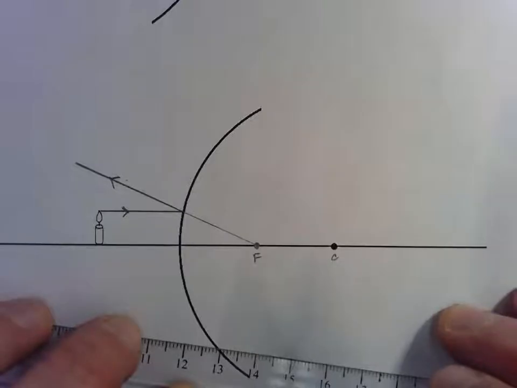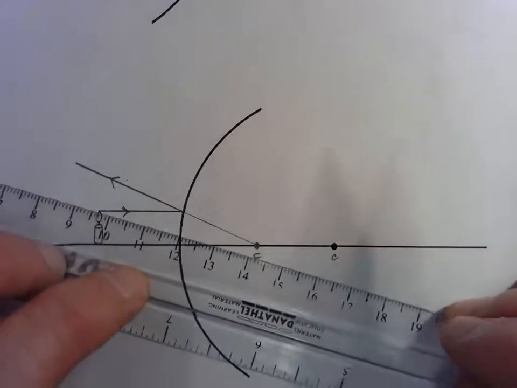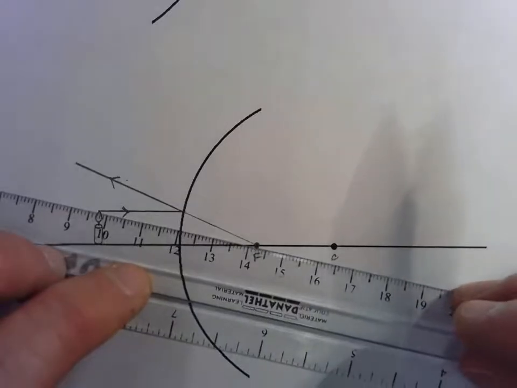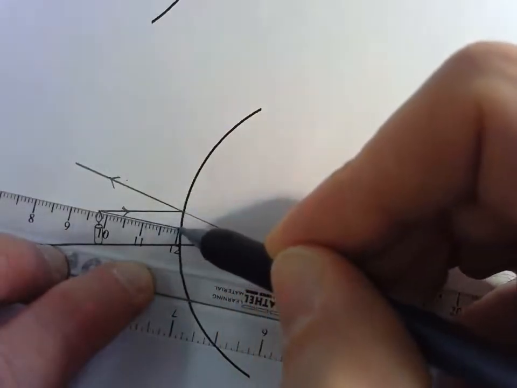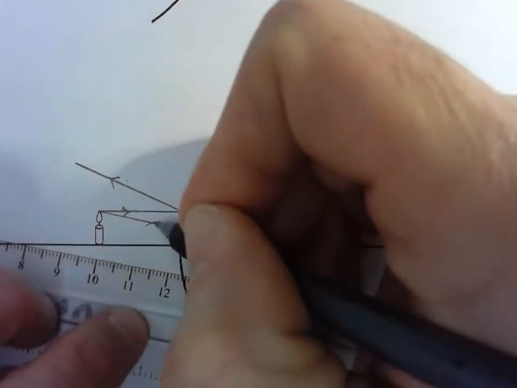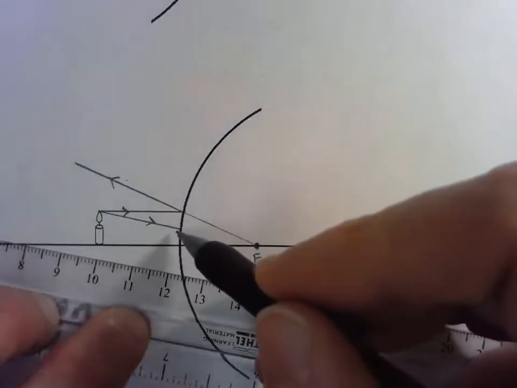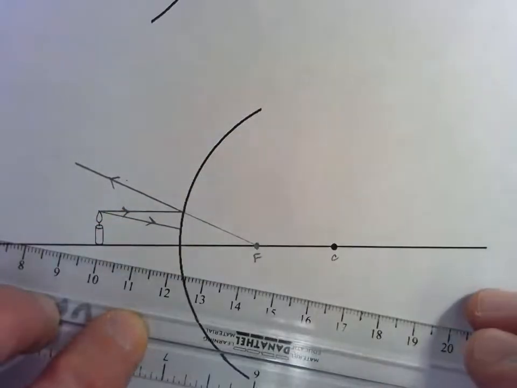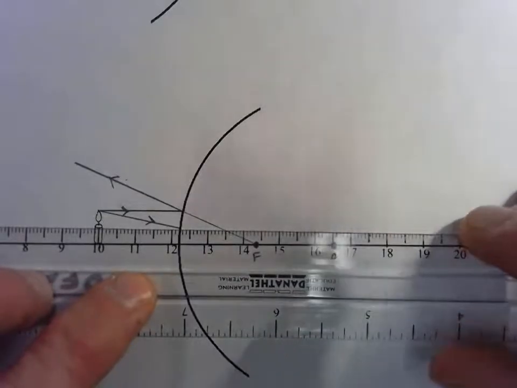Now let's try the other ray that has to do with the focal point. We can't have a ray that goes through the focal point, but we can have a ray that goes toward the focal point. So here we have a ray that goes toward the focal point. There's our incident ray, and anything that goes towards the focal point will reflect straight out parallel to the principal axis. So let's try to draw something nice parallel to the principal axis.